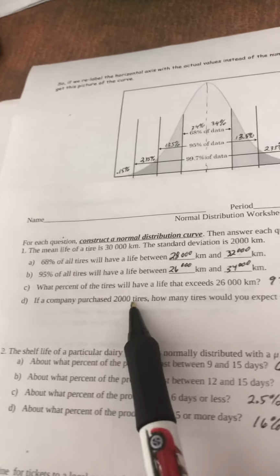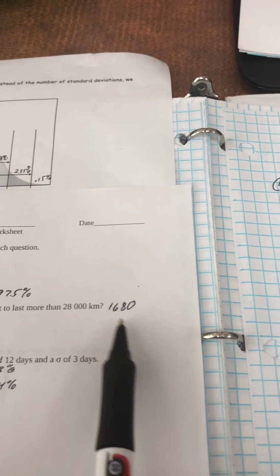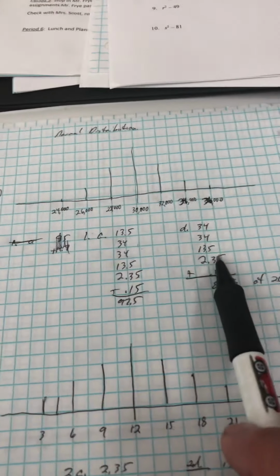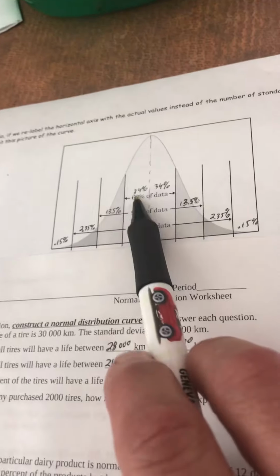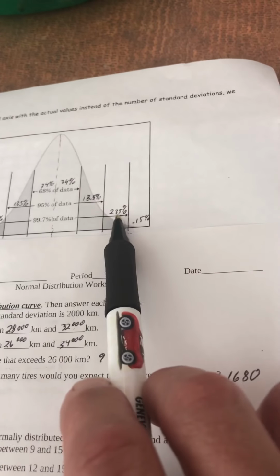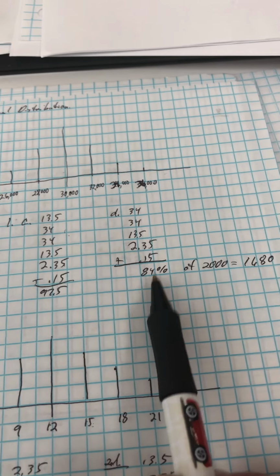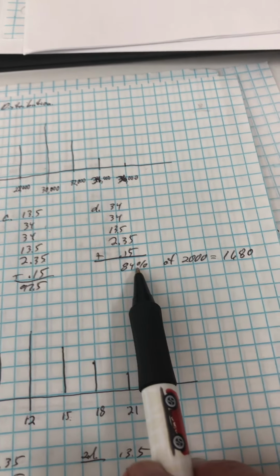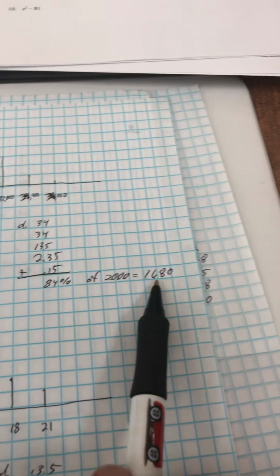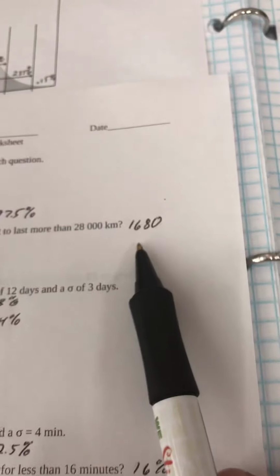If a company purchased 2,000 tires, how many tires would you expect to last more than 28,000 kilometers? Well, more than 28, so I add up all these percentages: 34, 34, 13.5, 2.35, and 0.15. Added them all up, that is 84%. And I just do 0.84 times 2,000. I get 1,680. So 1,680 for that one.